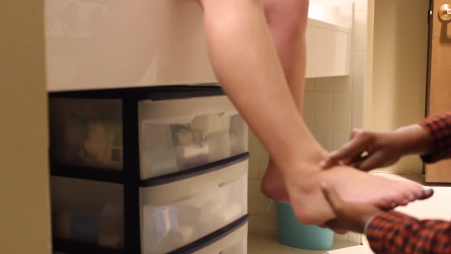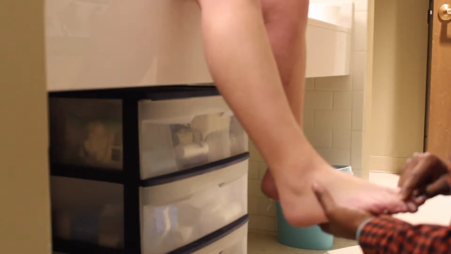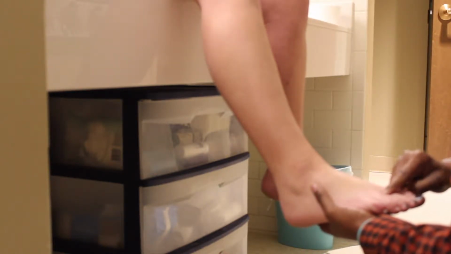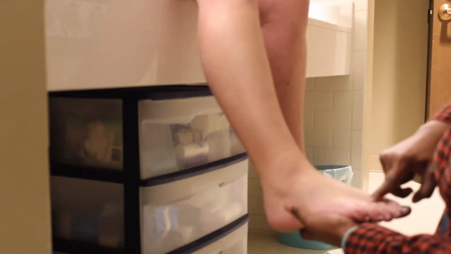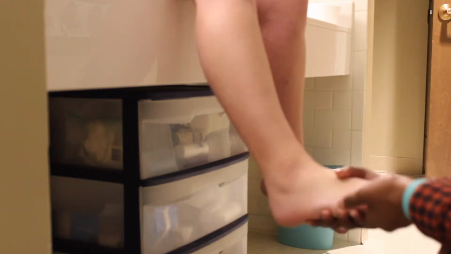And it inserts on the middle and distal phalanges of the second through fifth toes. So it goes from here, right here, right here, right here, and here. And it's responsible for extending these four toes and dorsiflexion and eversion of the ankle.